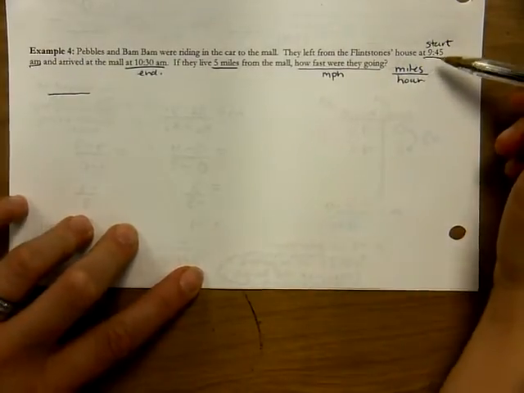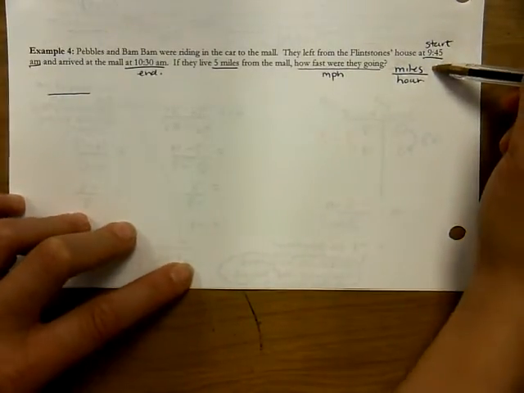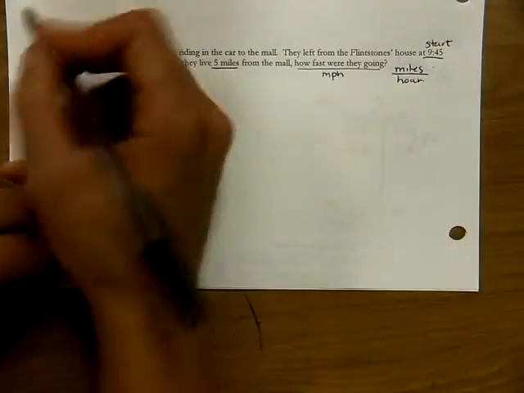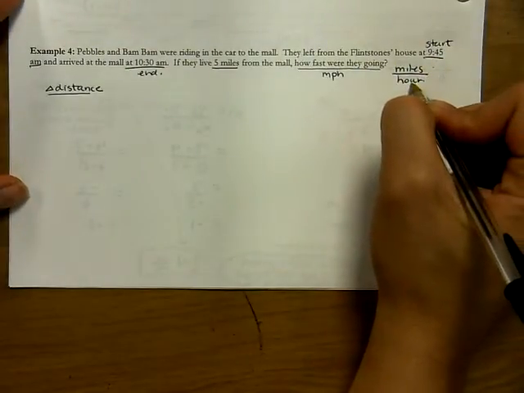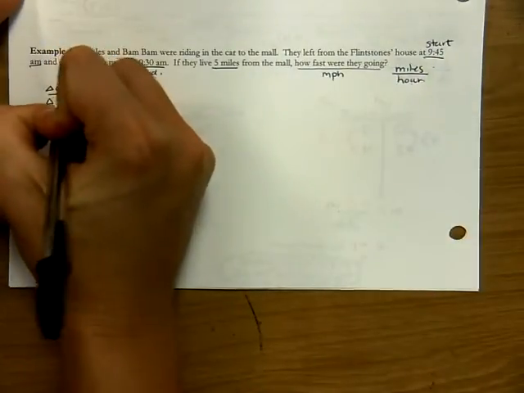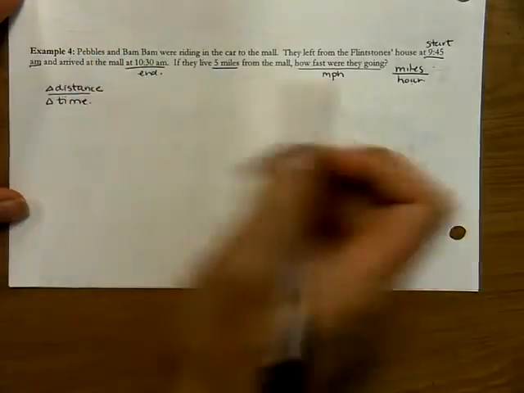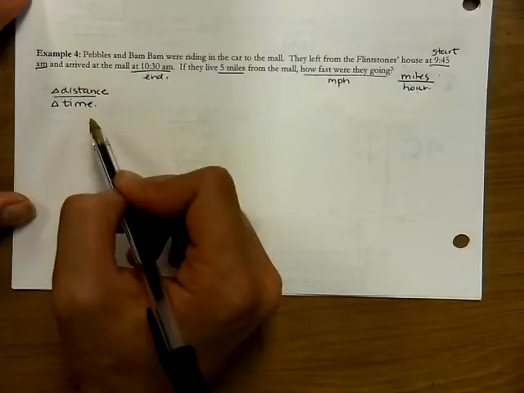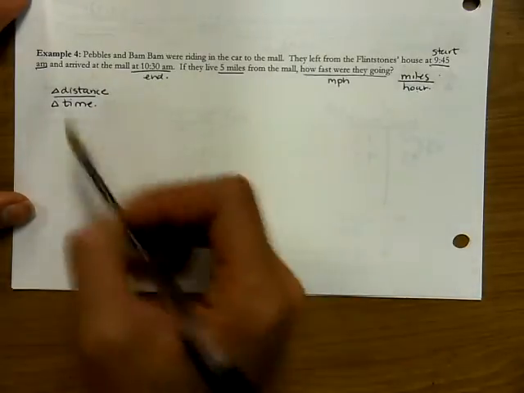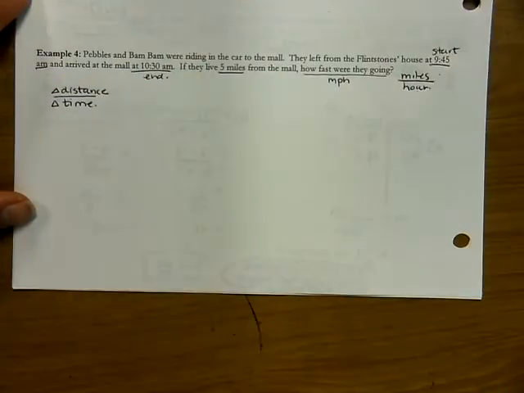So let's think about this. Miles is a measure of what? Well, miles measures a distance. So this is really change in distance over hours, which is a measure of time. So change in distance over change in time. So we're looking at the situation and thinking, how is the distance changing with respect to time? Go ahead and pause the video and try and figure this one out on your own right now.